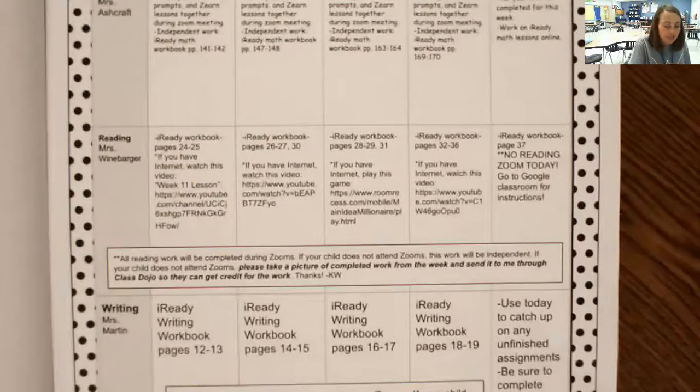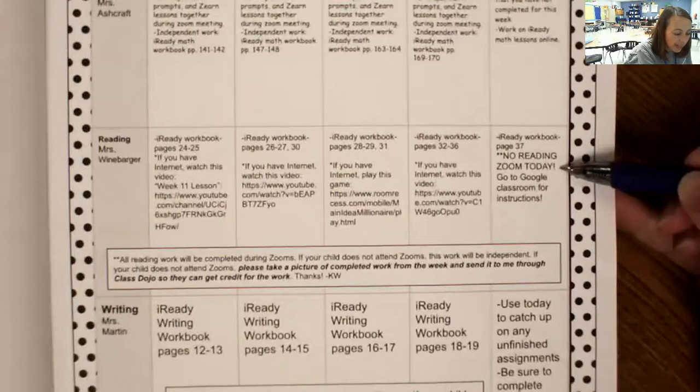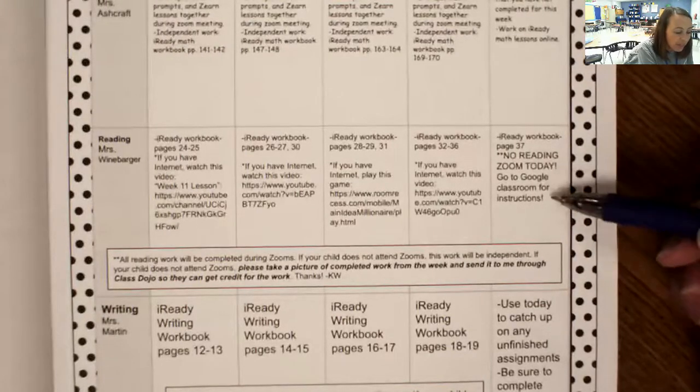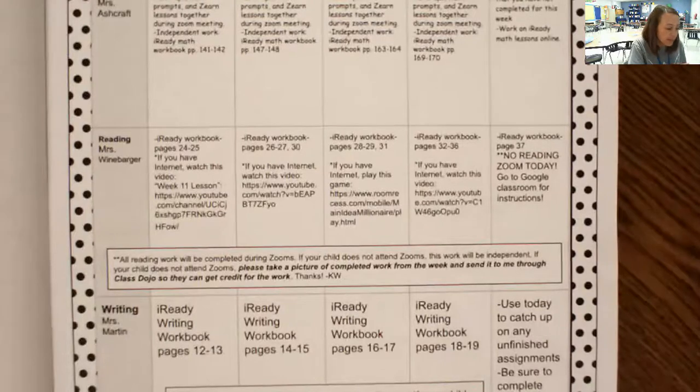Now, this is for my Zoom kiddos. We do not have a reading Zoom on Friday, November 20th. But there is a lesson that's going to be posted in my Google Classroom, a science lesson that's recorded by Miss Payne. So if you have internet and you can get onto my Google Classroom, there's going to be a science lesson that's posted there for you guys to watch from Miss Payne, okay?